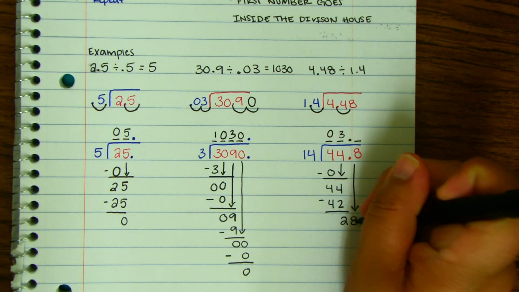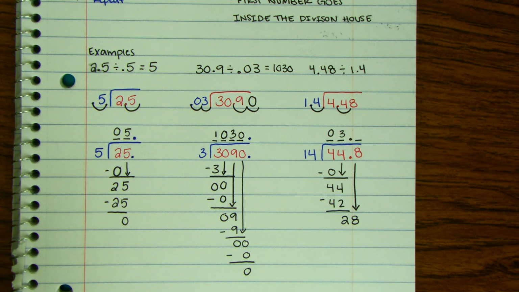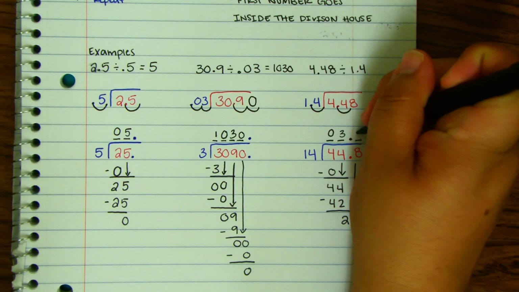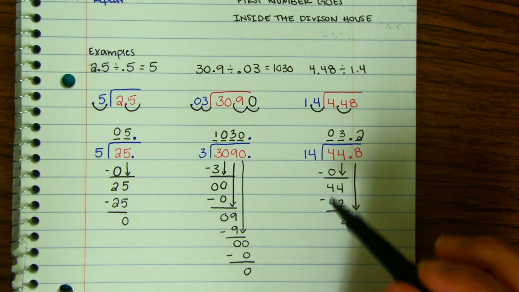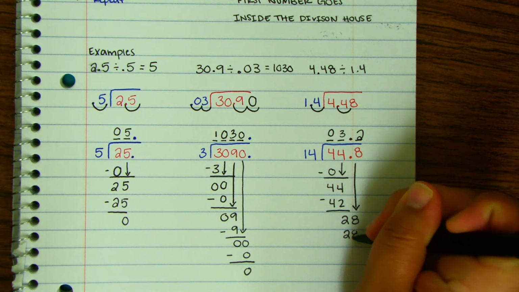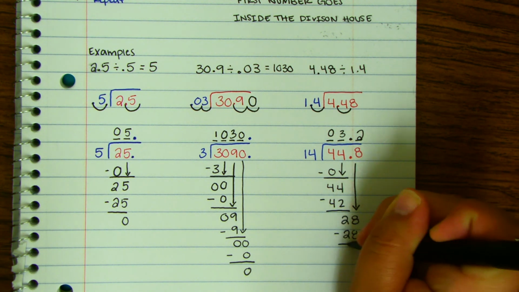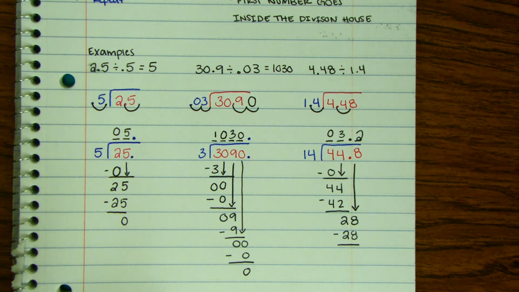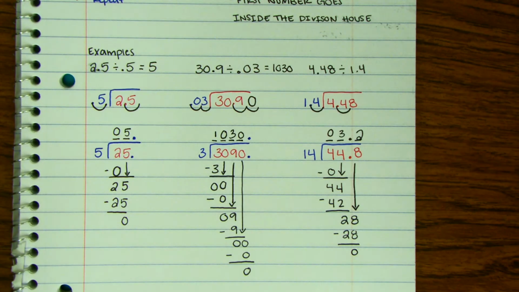So I bring down an 8 and I get 28. So I think to myself, 14 plus 14 is 28. So that means that 2 times 14 will give me 28. Now that I have that, I'm done. I subtract. I get 0 remainder. So that tells me I'm done with my problem.